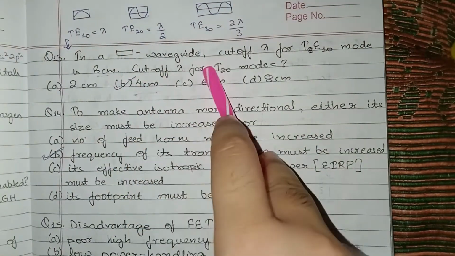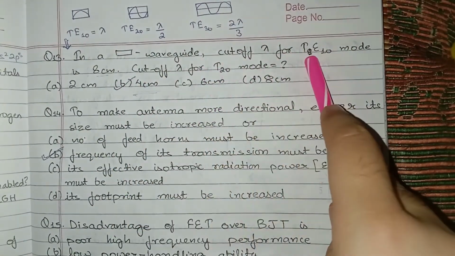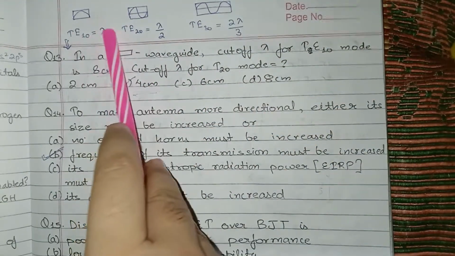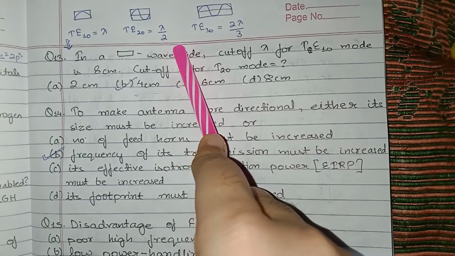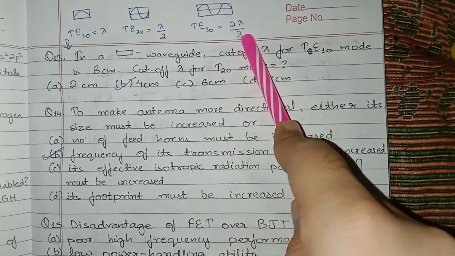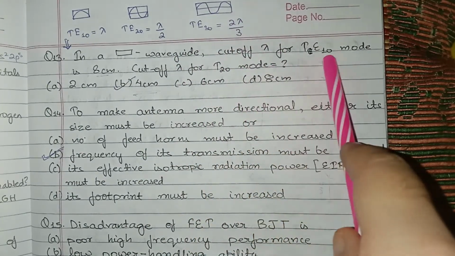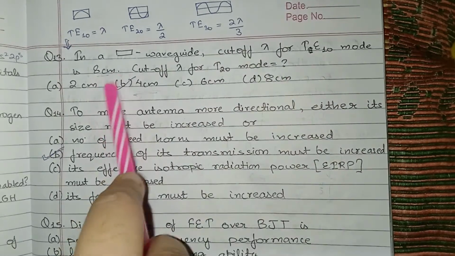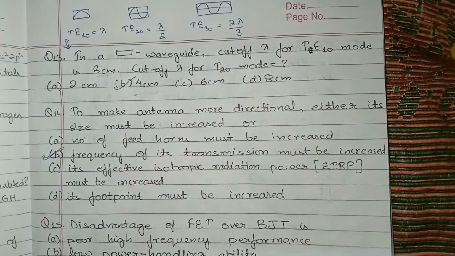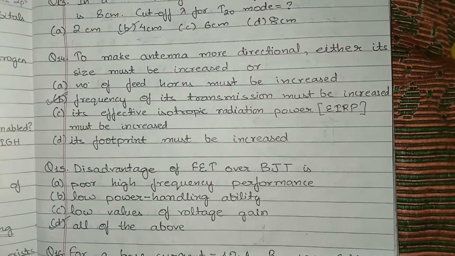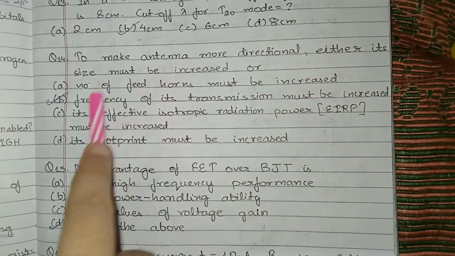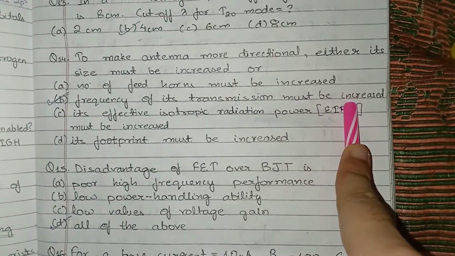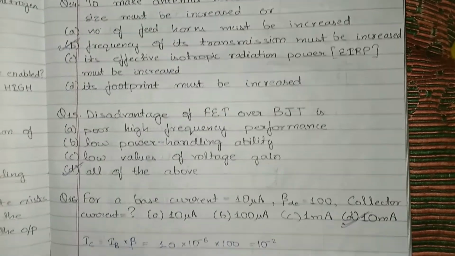In a rectangular waveguide, for TE10 mode, the wavelength is lambda. For TE20, it will be lambda by 2. For TE30 mode, it will be 2 lambda by 3. So for TE10, it is 8, and TE20, it will be 4. To make an antenna more directional, either the size must be increased or the frequency of transmission must be increased.